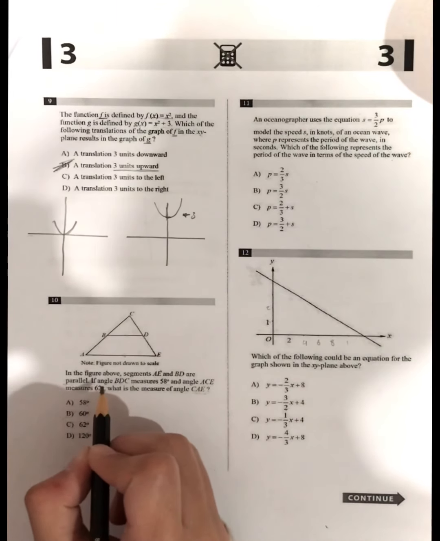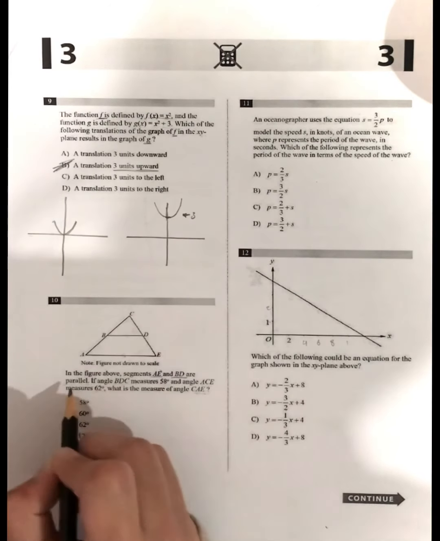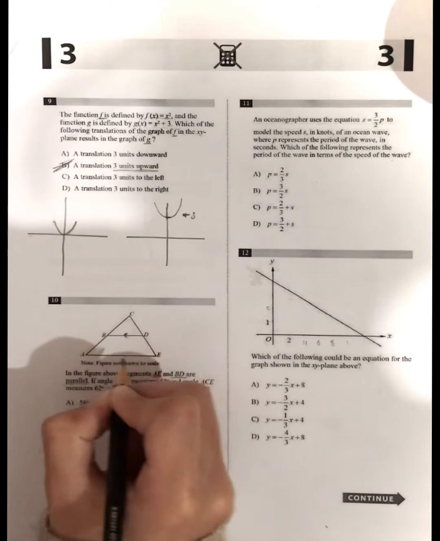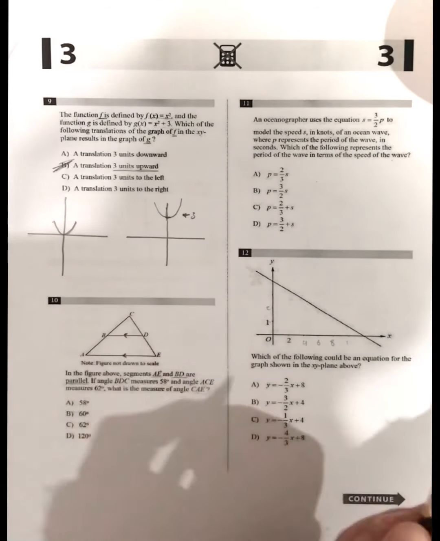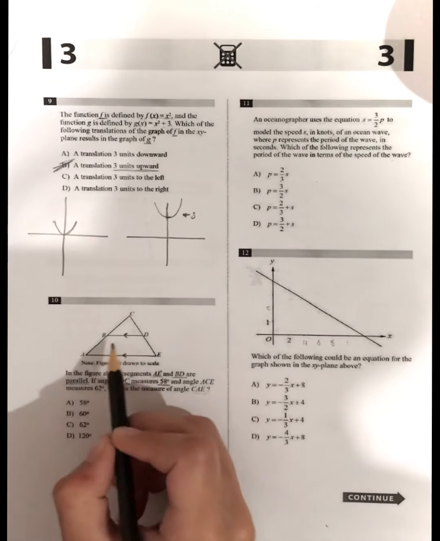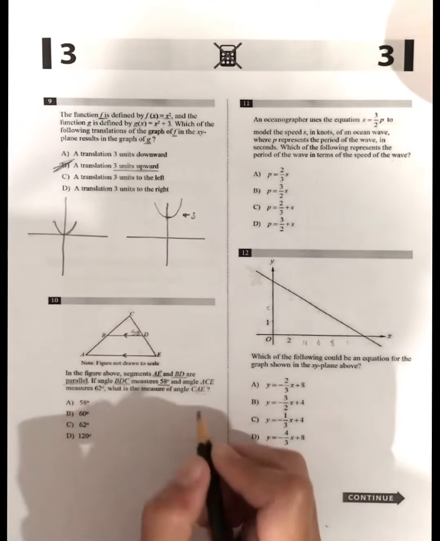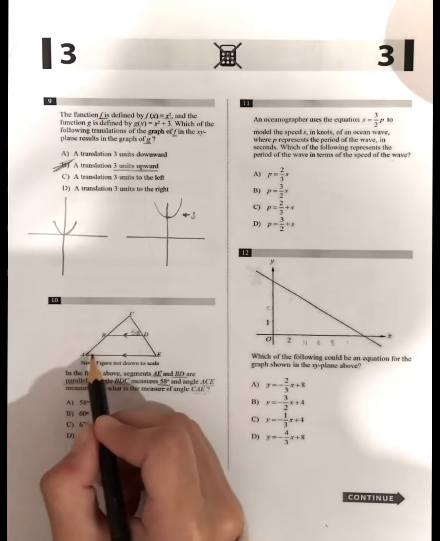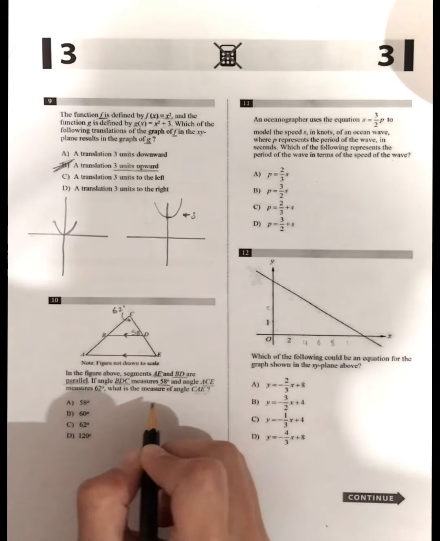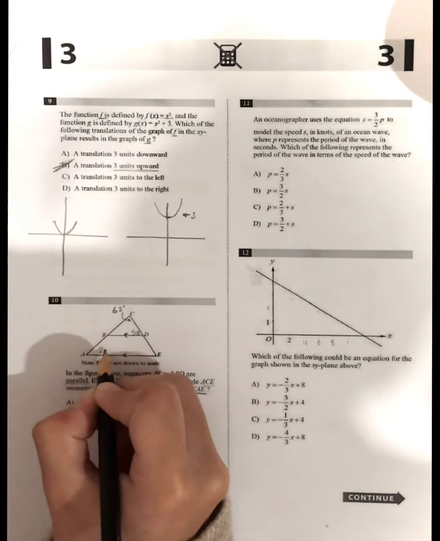Question 10 says that in this triangle, segments AE and BD are parallel lines. If angle BDC measures 58 degrees, this is it, 58 degrees, and ACE measures 62, this is 62 degrees here, he is asking for the measure of angle CAE.